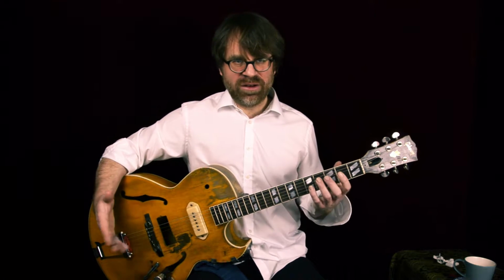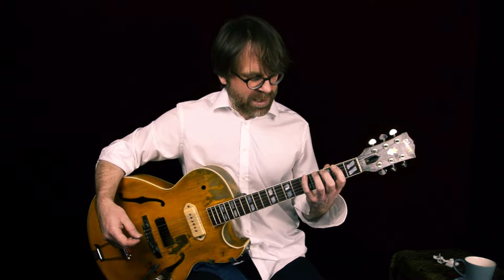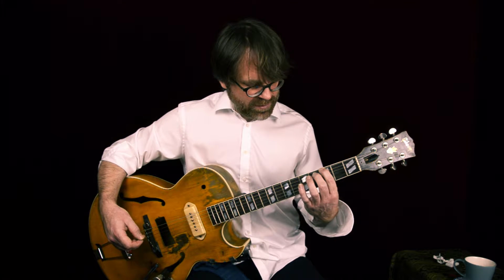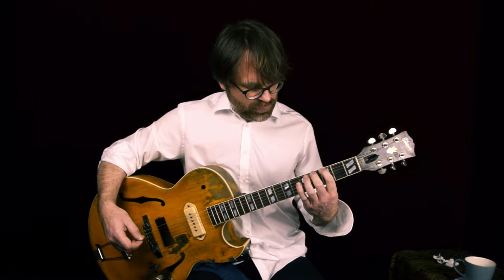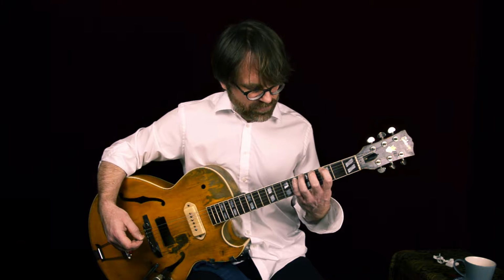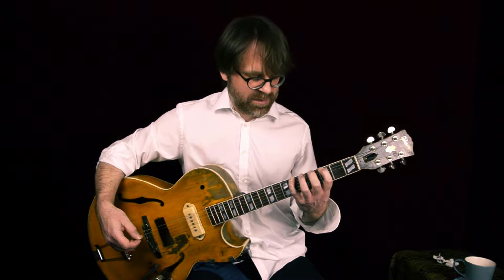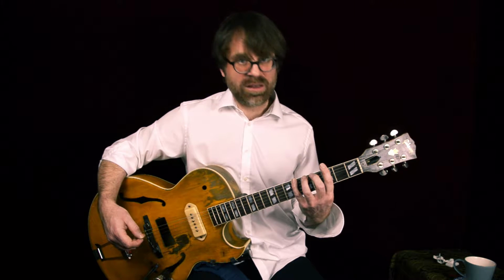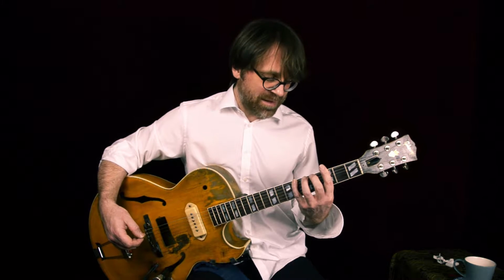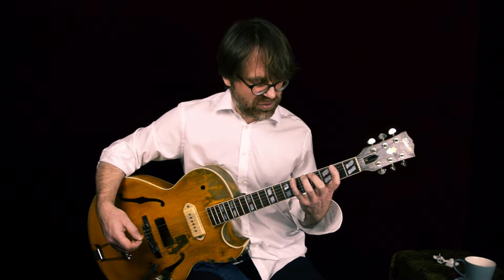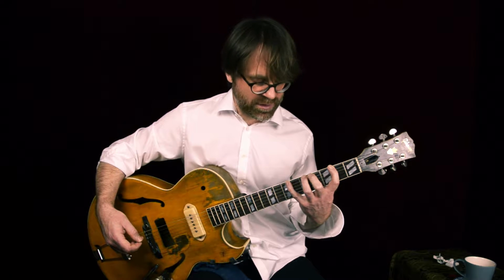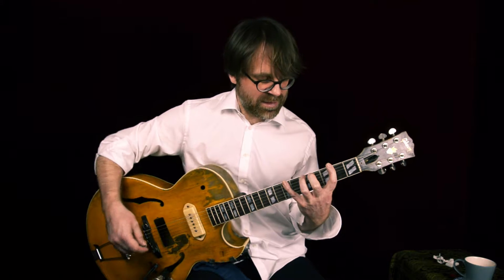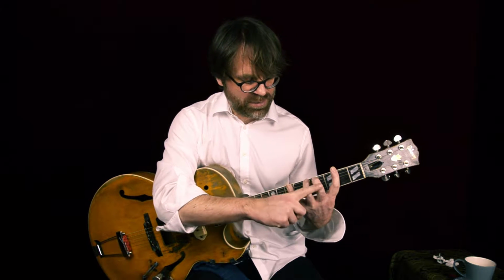A position is defined by having the first finger in the 3rd fret, the 2nd in the 4th, the 3rd in the 5th, and the 4th in the 6th fret. And this is my 3rd position because the first finger is in the 3rd fret. But since I can also stretch the first finger, and I can also stretch the 4th finger, but never 2 and 3, my position is actually defined by these 2 fingers.